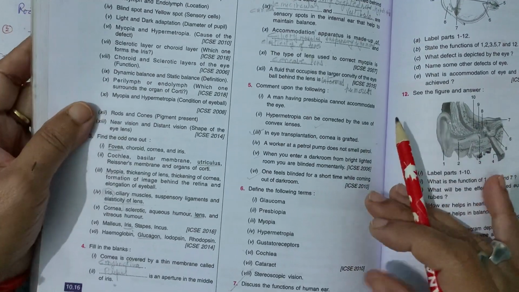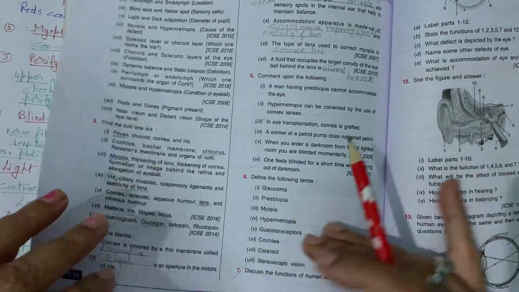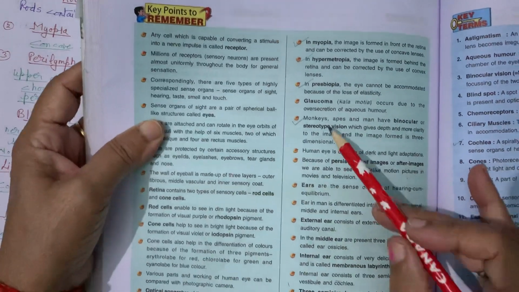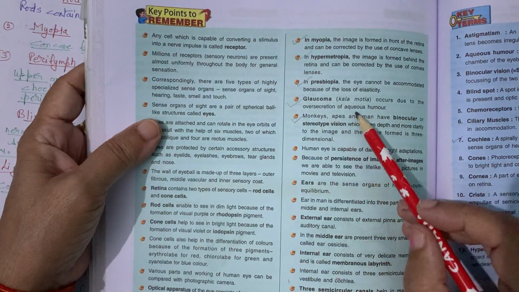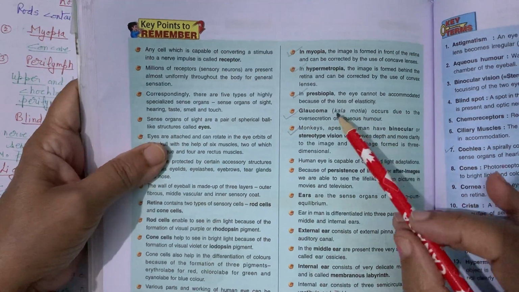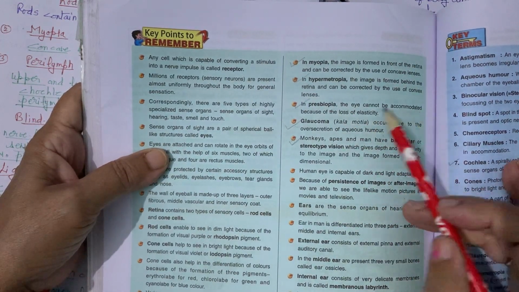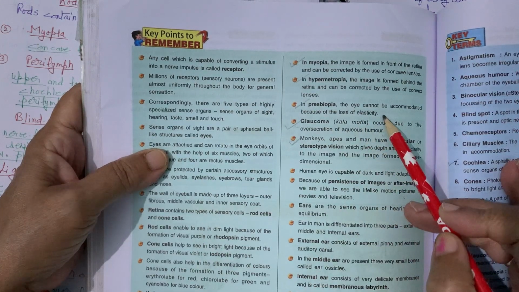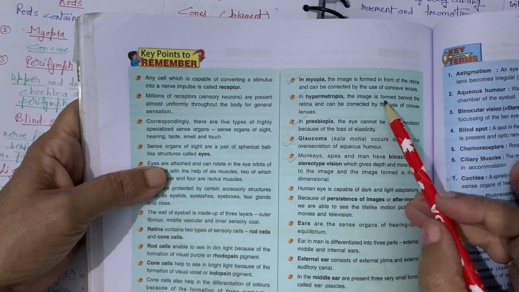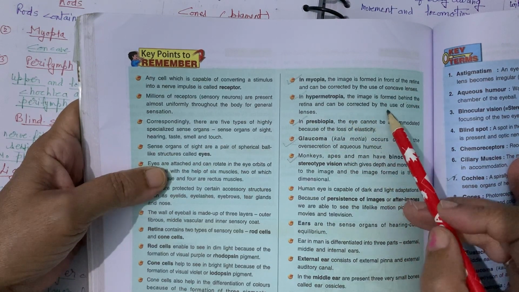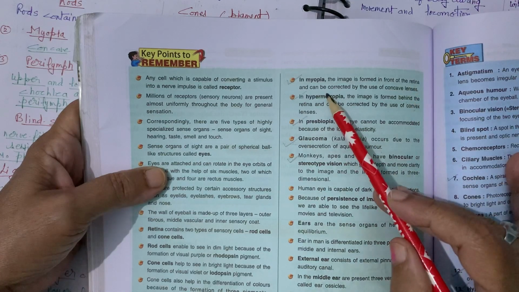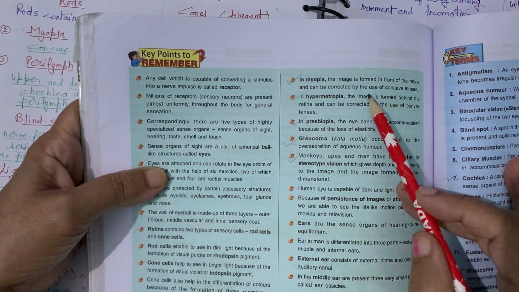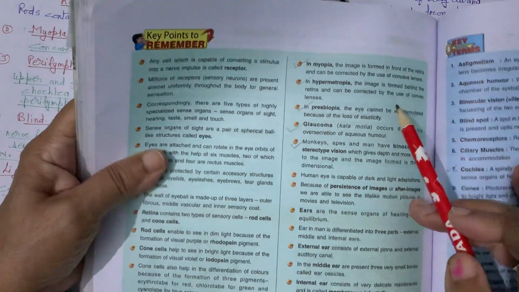Okay, now define the following terms: glaucoma, presbyopia. Glaucoma occurs due to the oversecretion of aqueous humor. Presbyopia, the eye cannot accommodate because of the loss of elasticity. In hypermetropia, the image is formed behind the retina and can be corrected by the use of a convex lens. Myopia, the image is formed in front of the retina and can be corrected by the use of a concave lens.